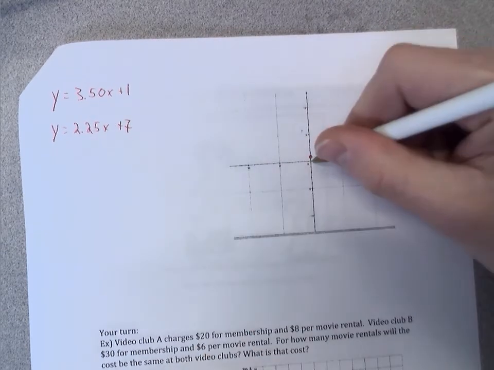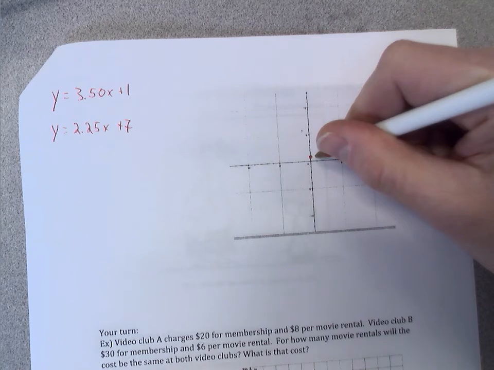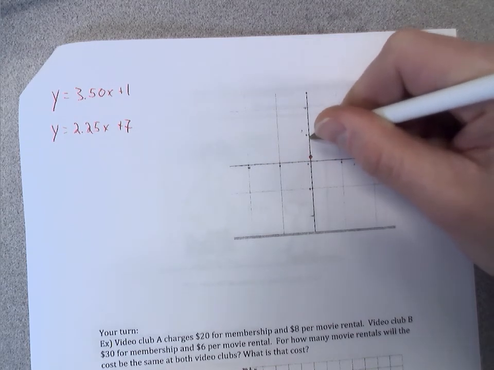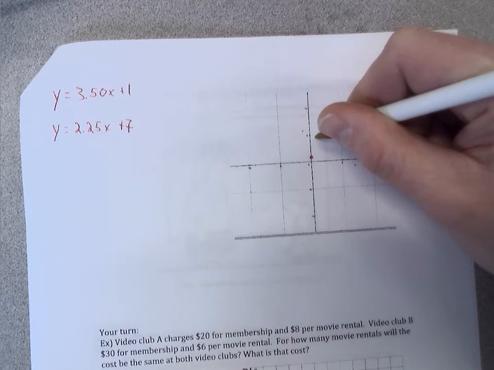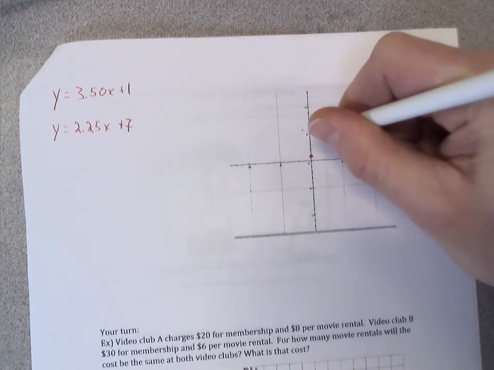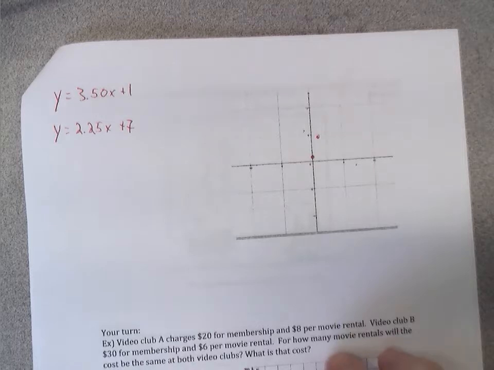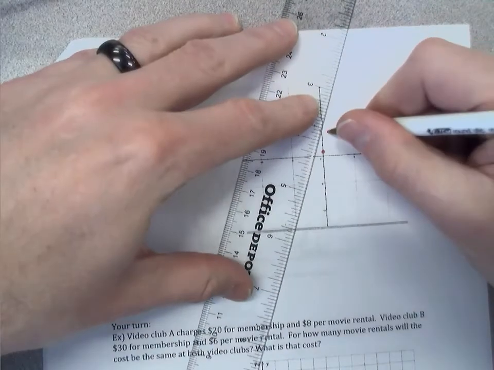And again, we can see the slope is 3.50. So that means every time we go over 1, we're going to go up 3.5. So that means going up 1, 2, 3.5. So we're right about there. And again, we can create our line.